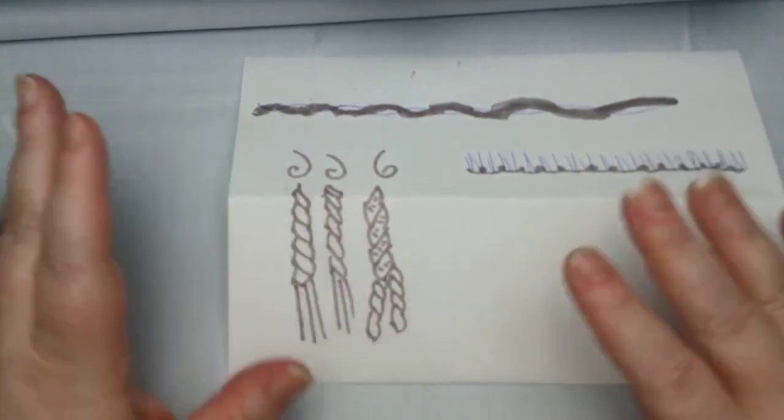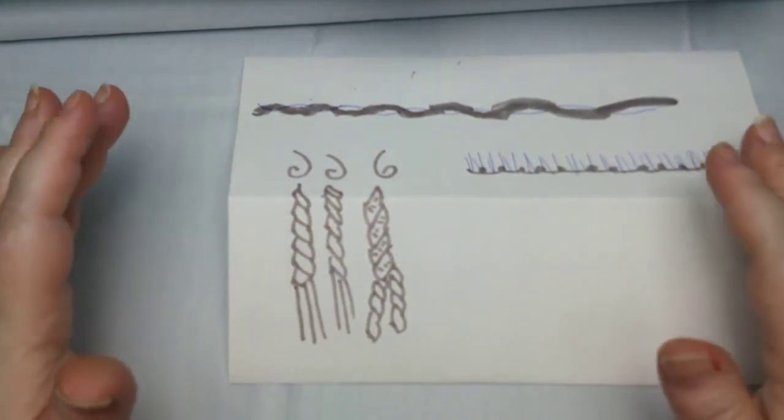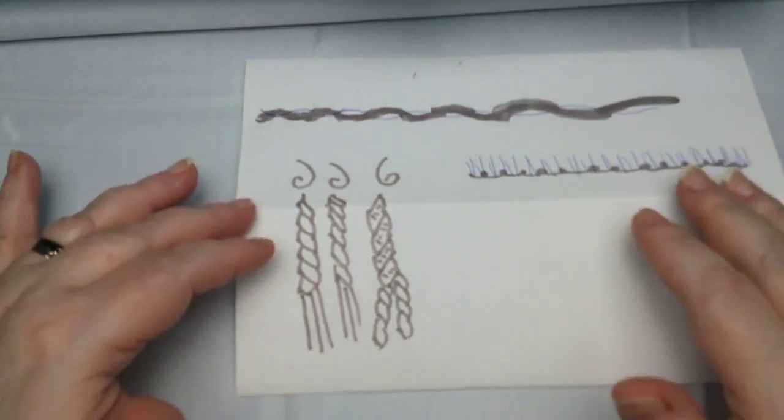Some of them can be washed, some of them can't. Like I said, cotton and linen are excellent choices if you want to go with natural fibers and not animal fiber.